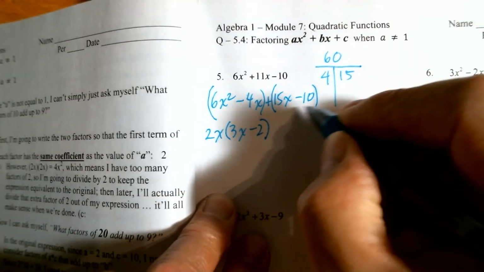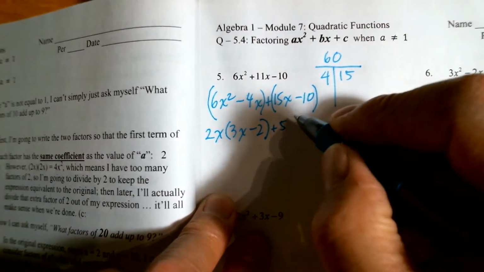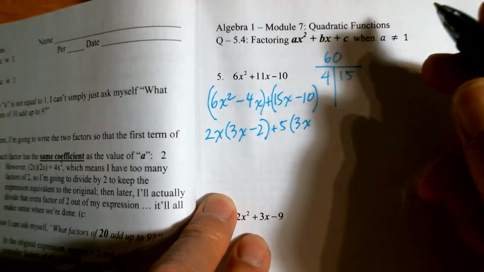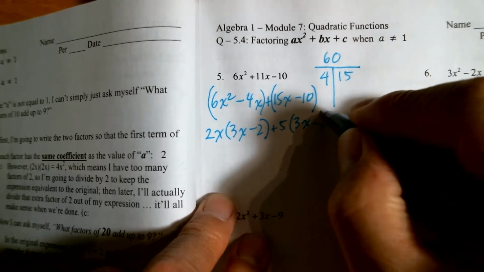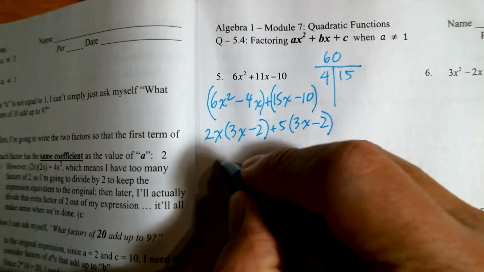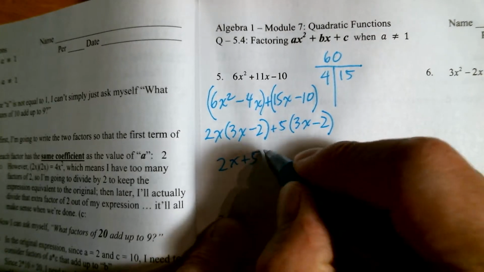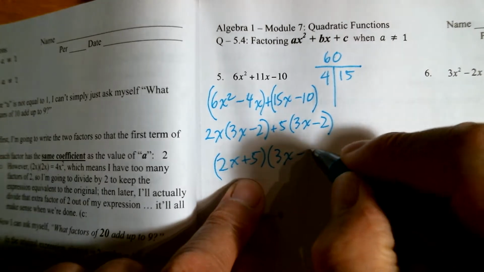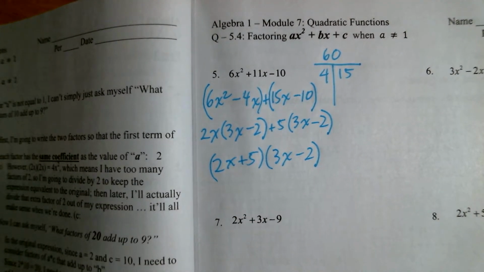In this term, we can take out the 5. 3x minus 2 also. So that works good. I'll just do this. 2x plus 5. Remember, the order does not matter. 3x minus 2. Okay. All right.